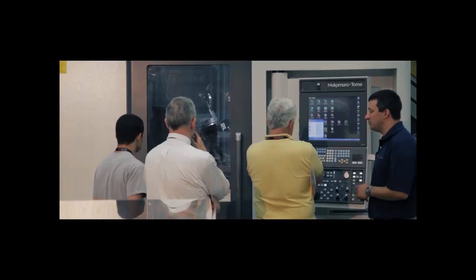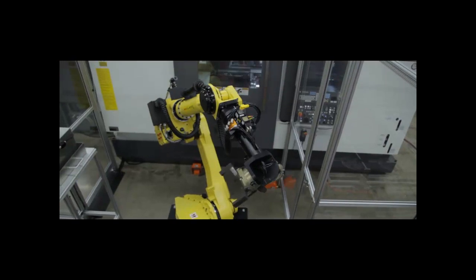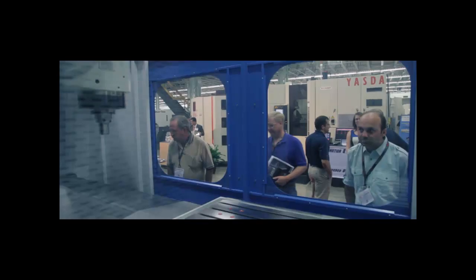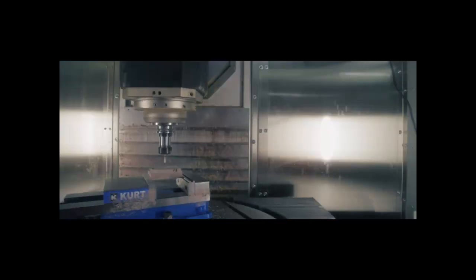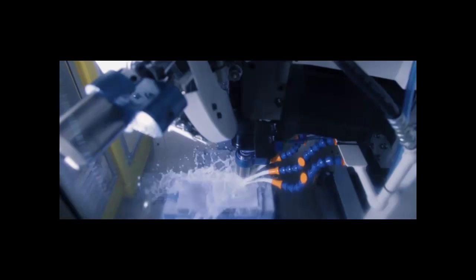Our application engineering team is dedicated to solving customers' challenges and integrating modifications. State-of-the-art robotics and customized automation give manufacturers unmanned production, fast tool changing, and reduced cycle times. Our training experts offer a full range of training classes at each regional facility.